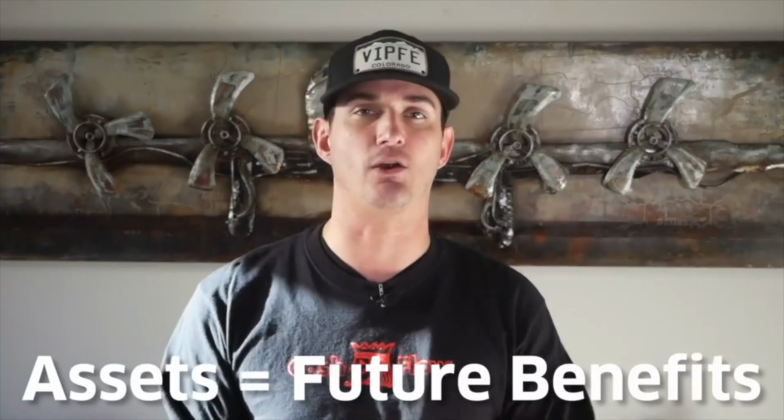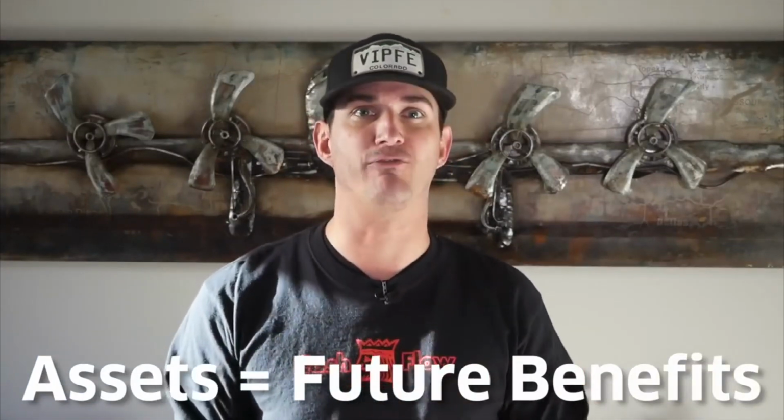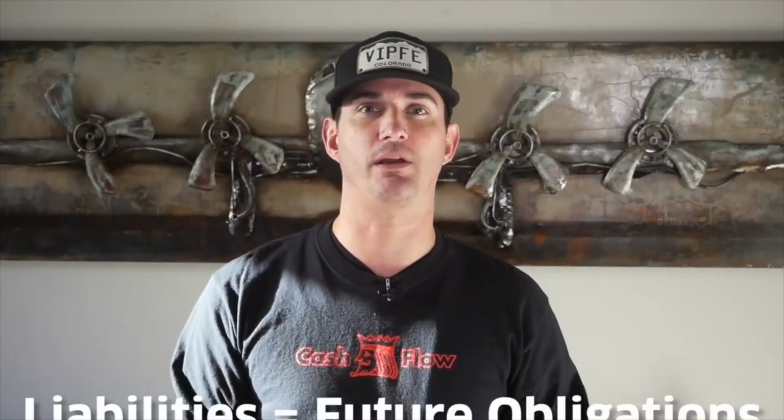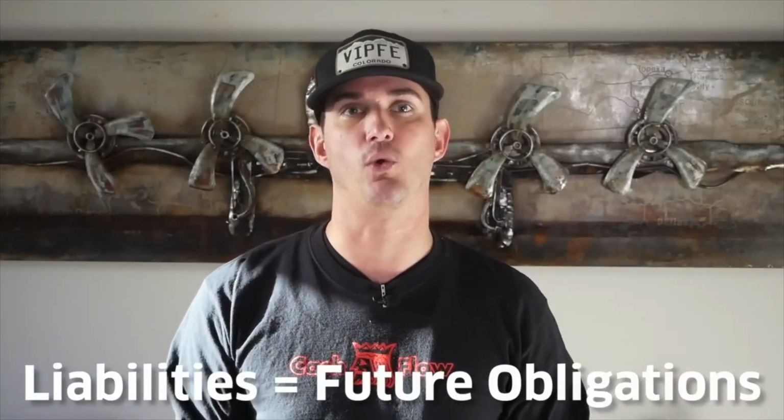This is understanding the difference between assets and liabilities, because it is crucial in financial management, both personal and business finances, as well as investing. Really anywhere that money is being exchanged for something, you've got to understand assets and liabilities. Assets at their core provide you future benefits, and liabilities, on the other hand, are obligations to both you and your businesses.